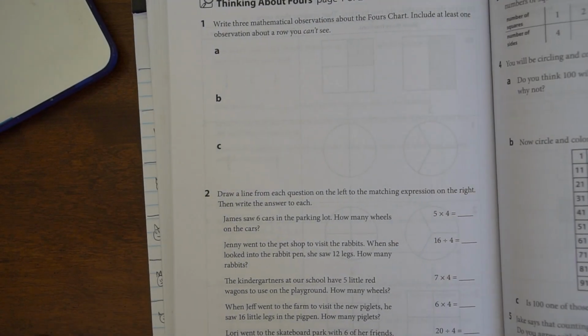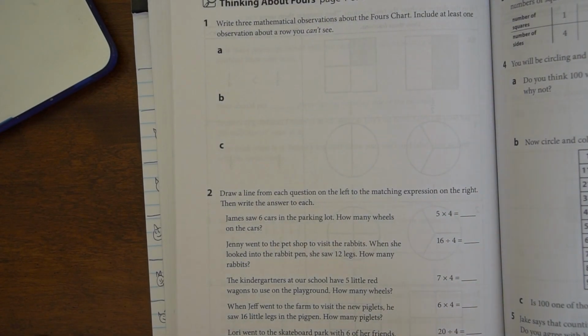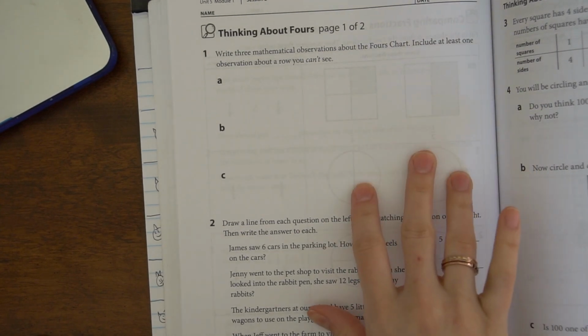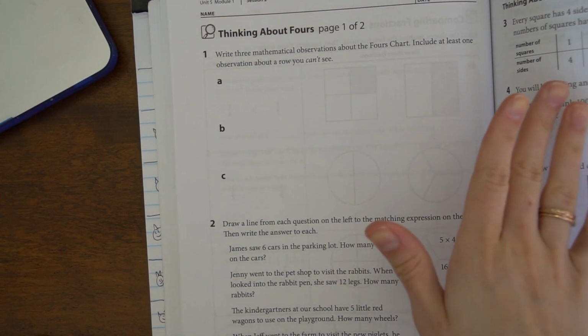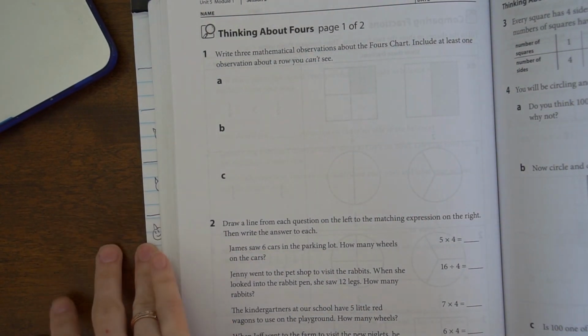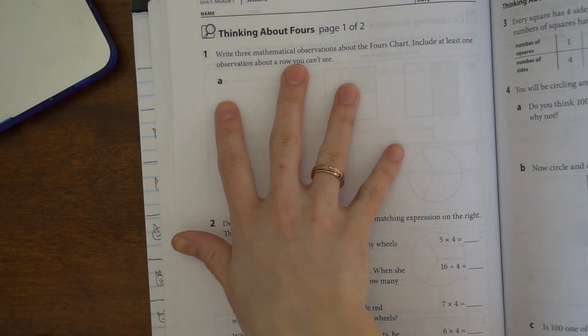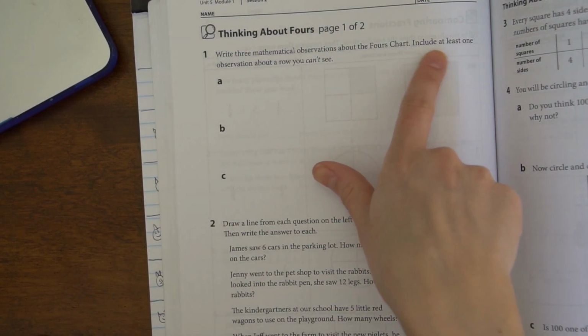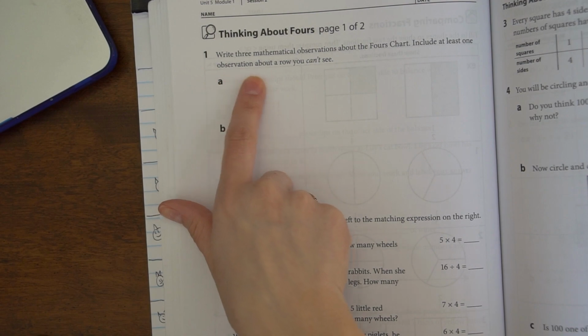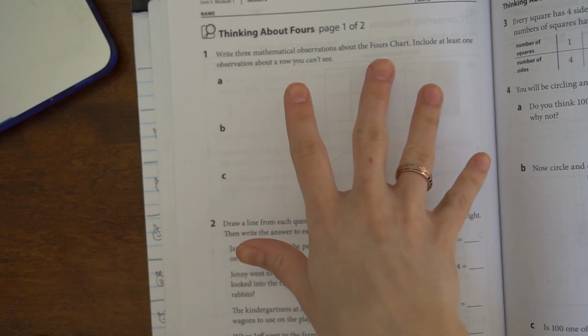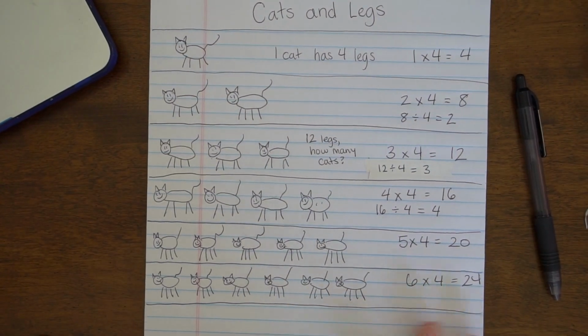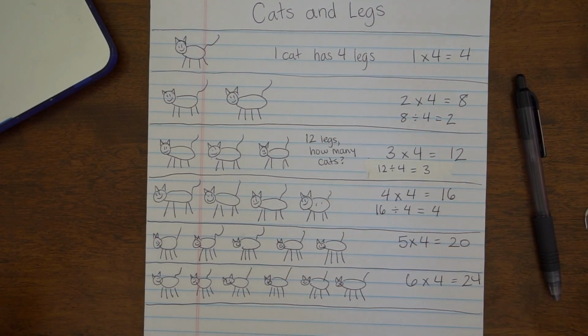Here are the Bridges book pages. It's 144 and 145. The first part, you need to write math observations about that chart we just made. So, 1, 2, and there's a trap here. It says, include at least 1 observation about a row you can't see. So thinking about what would happen on the row with 7 cats.